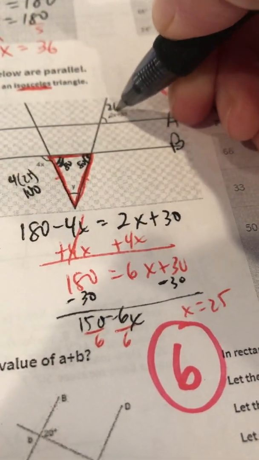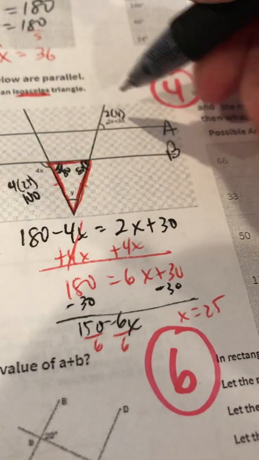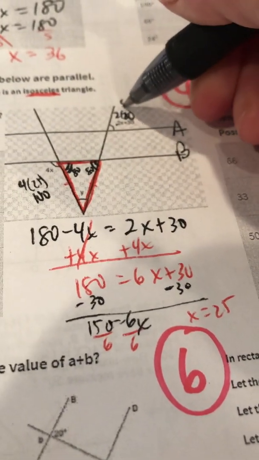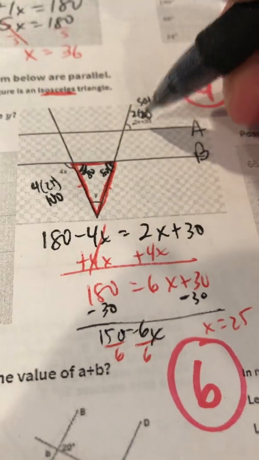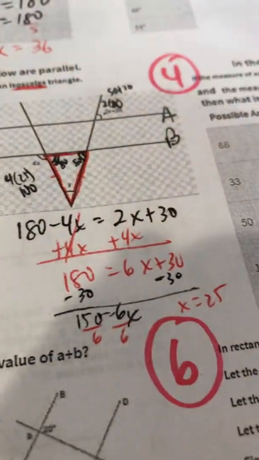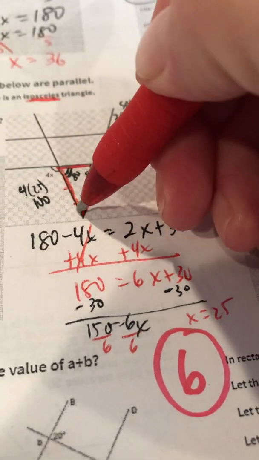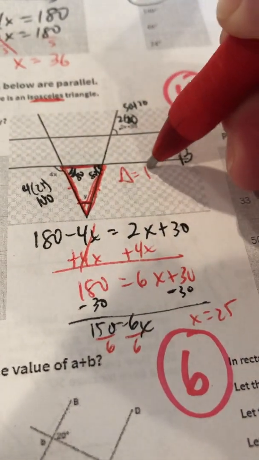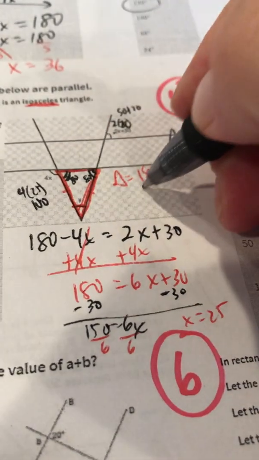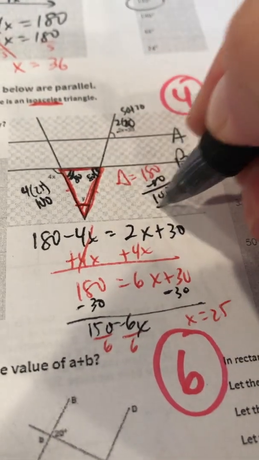Let's just see. 2 times 25 is 50. 50 plus 30 is 80. Yep, there we go. But the problem is still asking, what's y? So you've got to know that a triangle adds up to 180. So if I subtract this first 80, I'm down to 100, and if I subtract the other 80, I'm down to 20.